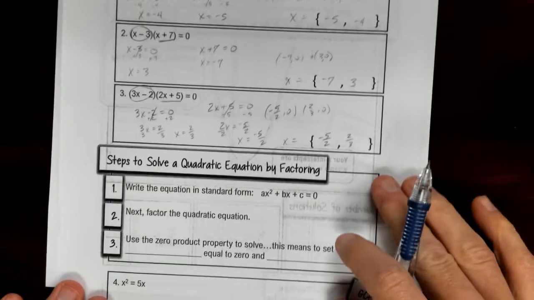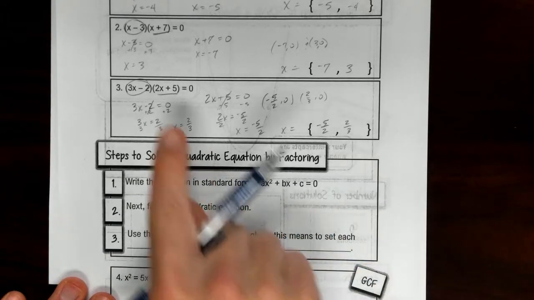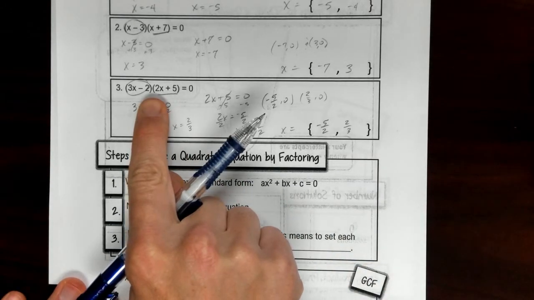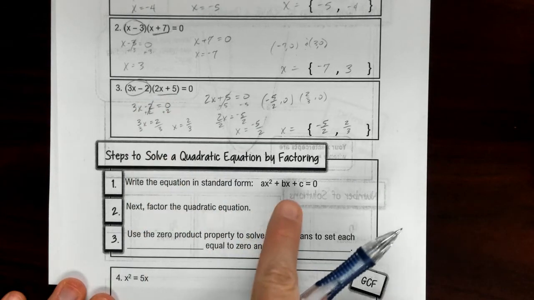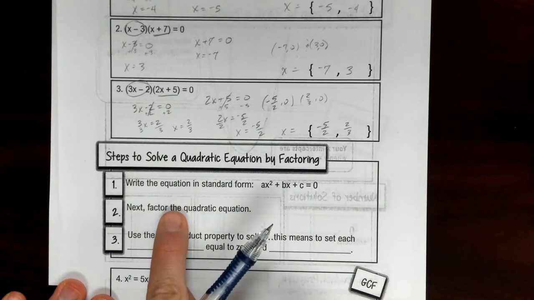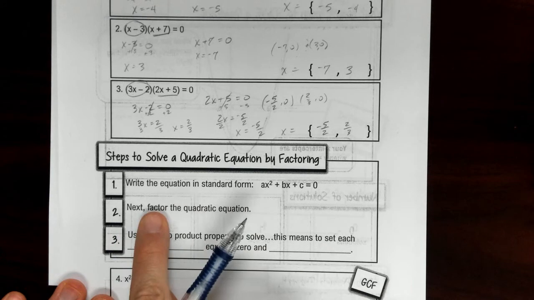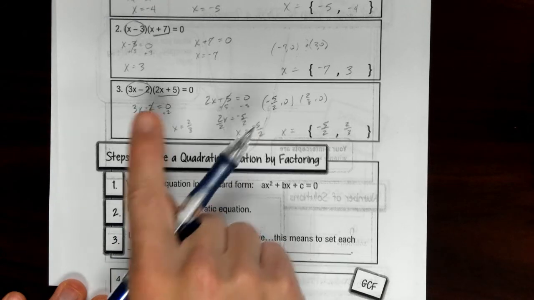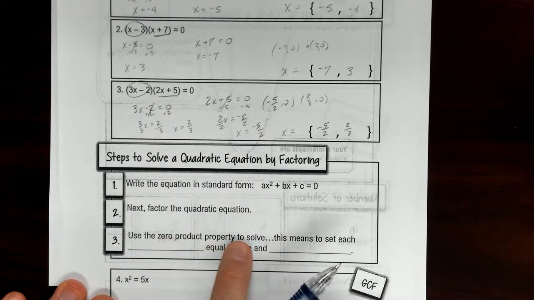Alright, so let's look at our quadratic, right? I need to get it in this form. Well, how do I do that? What you're going to do is take your quadratic and factor it. We've already talked about how to factor quadratics. Once we have it in this form, then we're going to use the zero product property to solve.